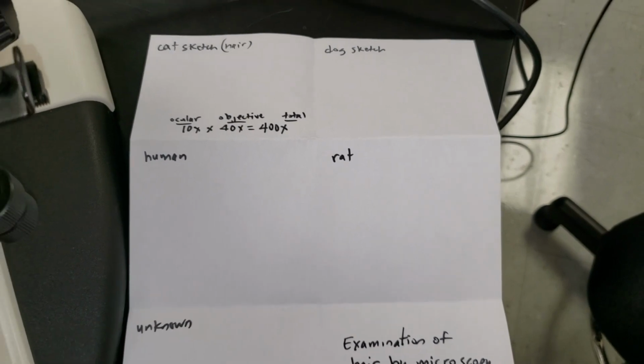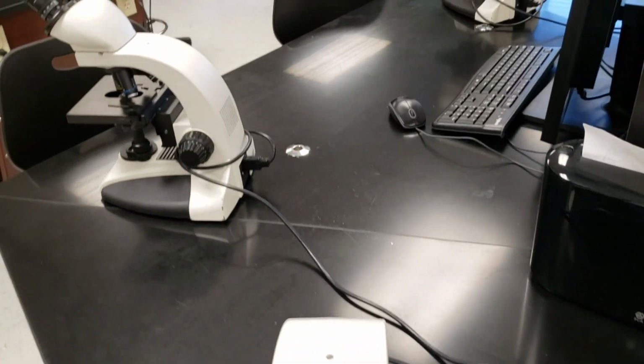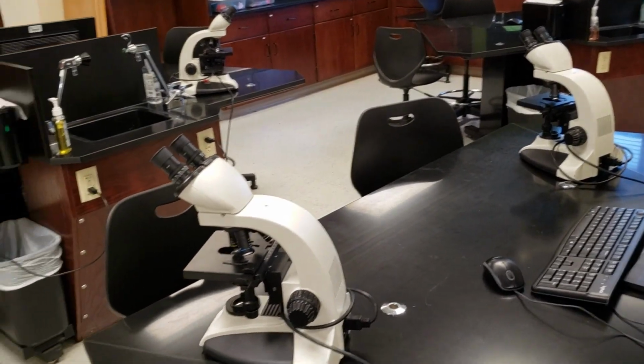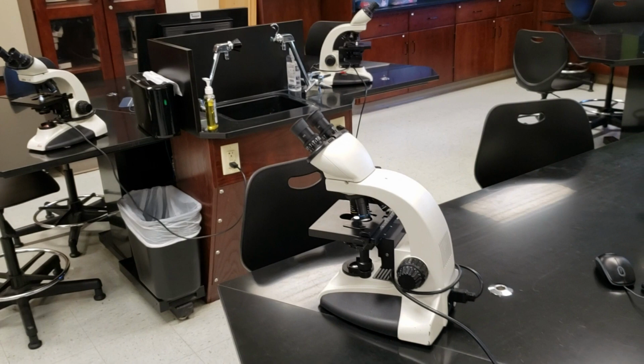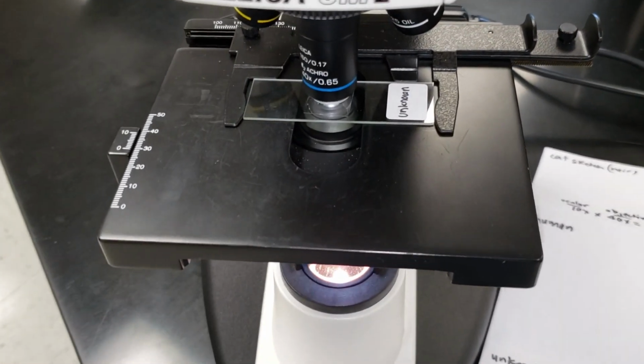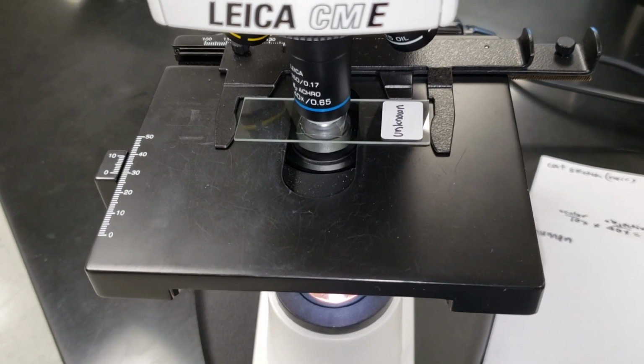Would that not be cool? You're going to go around to different stations and you're going to be looking at the different slides, and then ultimately you will be coming back to the unknown slide to determine the mystery.